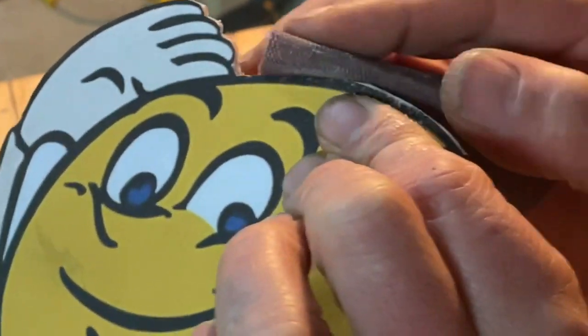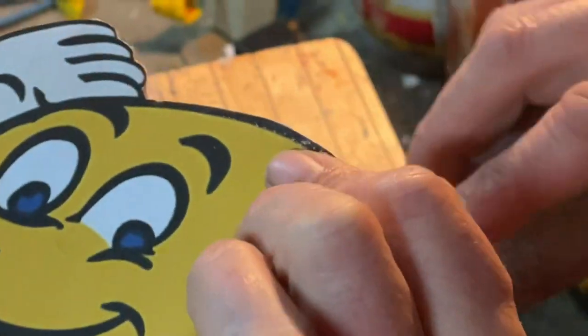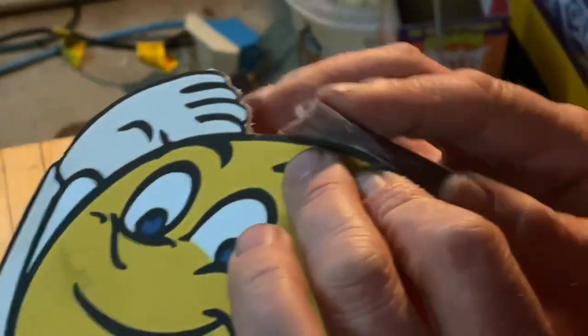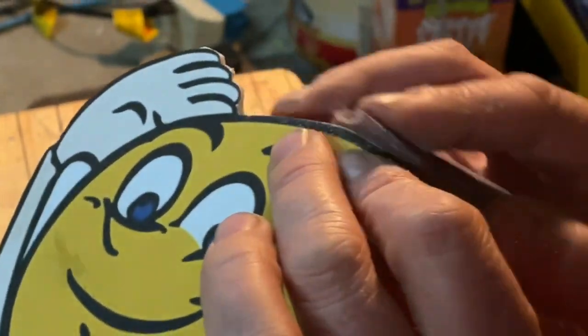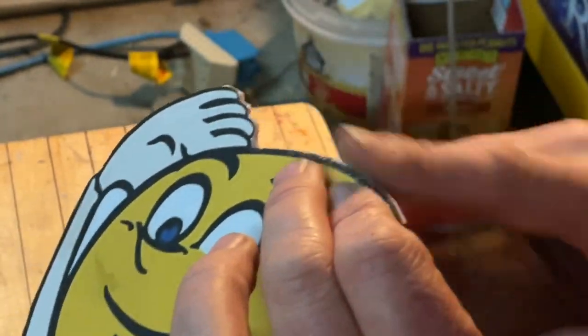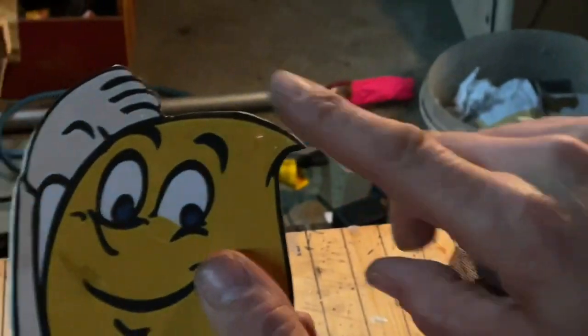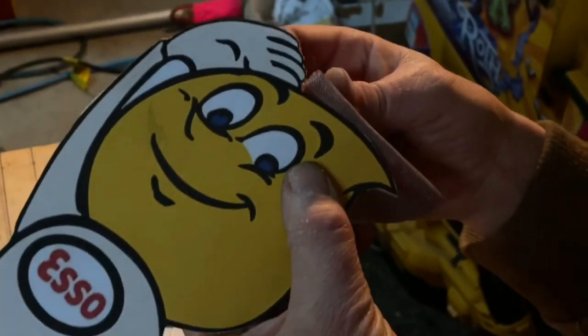Just kind of smooth it out. Just like that. So now we have a nice edge to it. Looks like it needs a little bit more. And this is just the fine-tuning of little portions of it. So we'll go ahead and take care of that. If we look at that, looks pretty good. A little bit more.